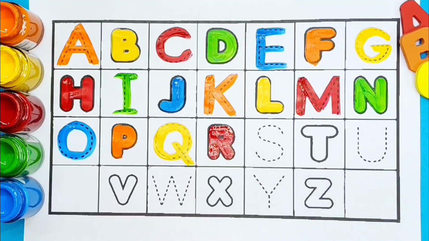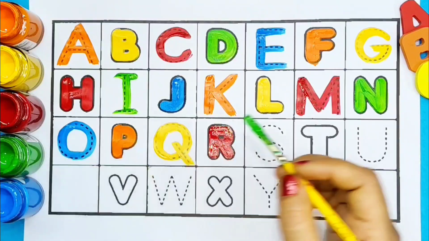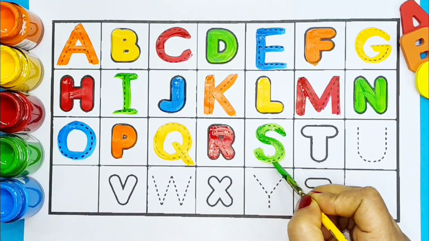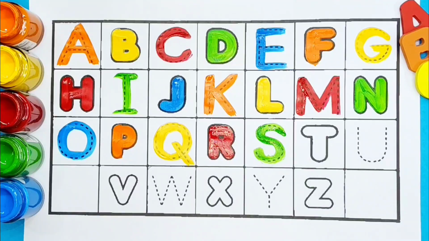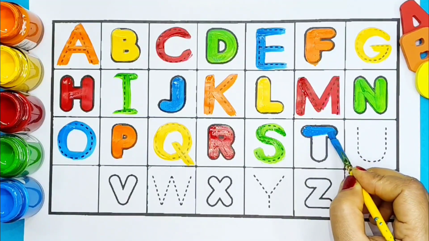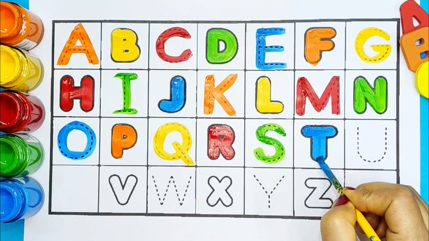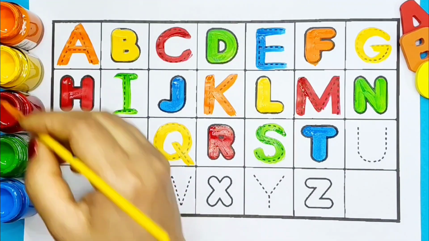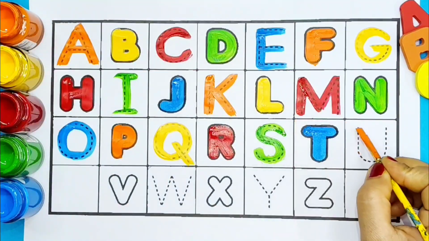R for rabbit. Light green color. S for sun. Sky blue color. T for train. Orange color.